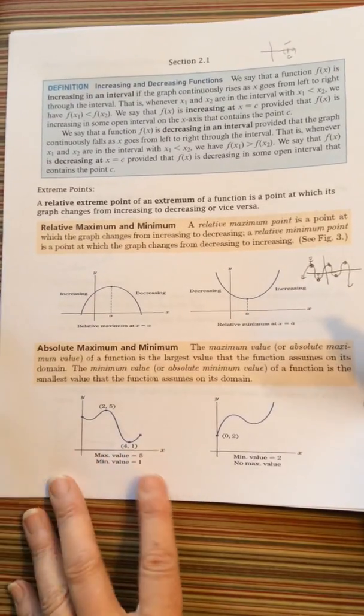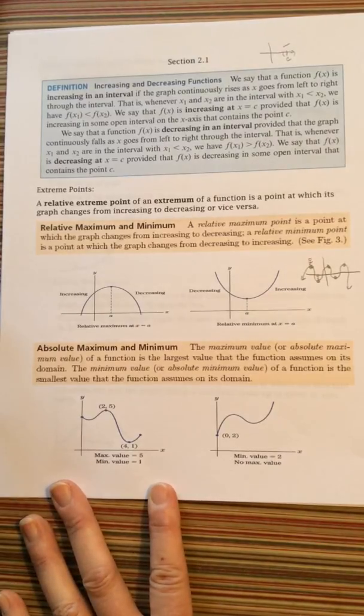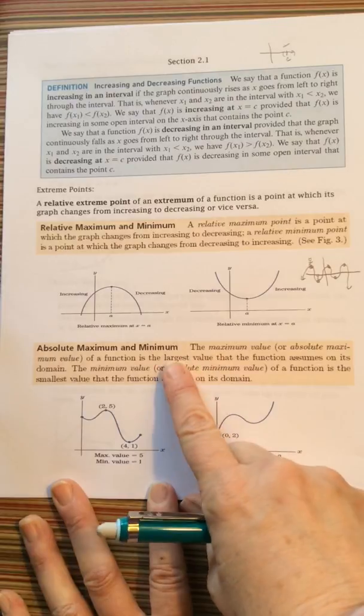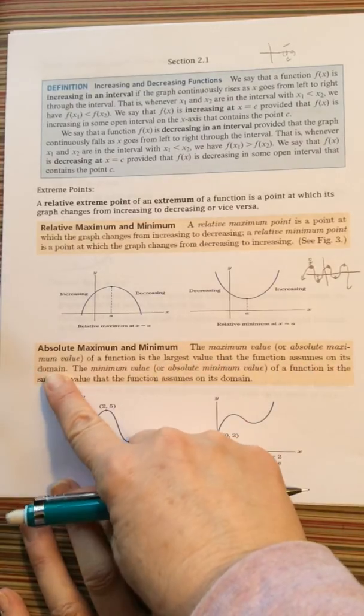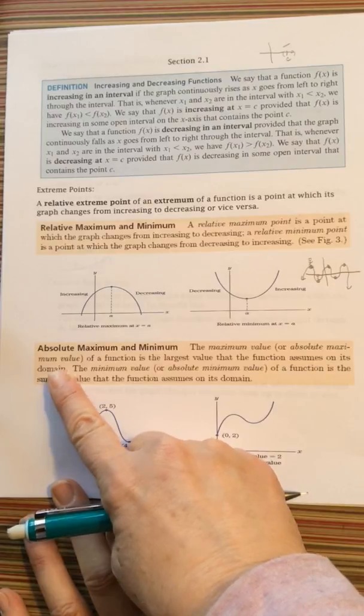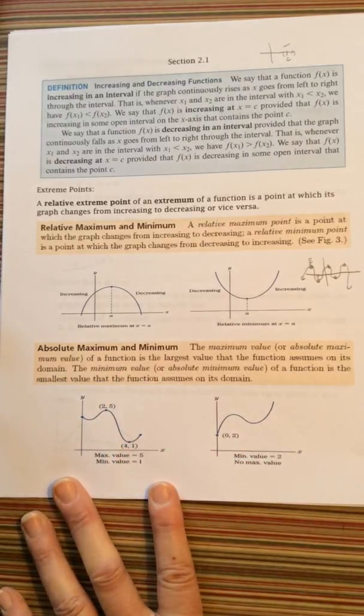Absolute maximum and minimum, that's a totally different thing. To be an absolute maximum or absolute minimum, you have to have the largest value that the function assumes on its entire domain, or the smallest value that a function assumes on its domain.